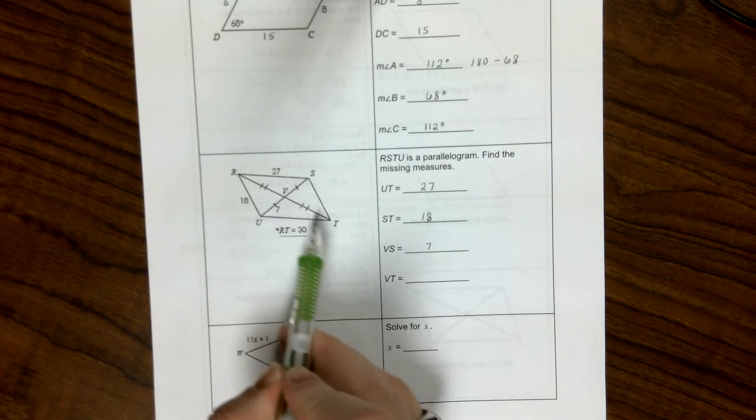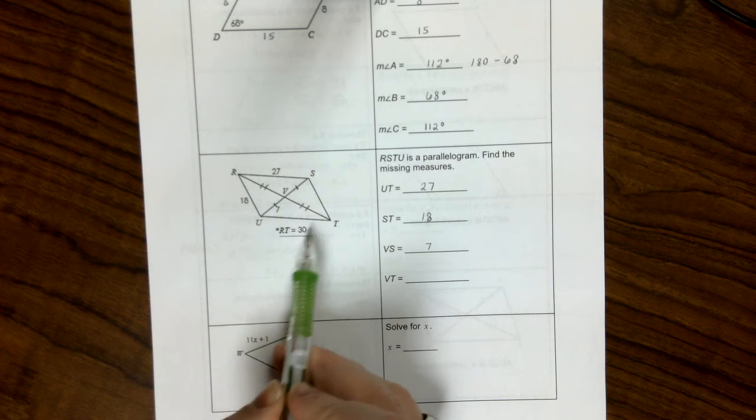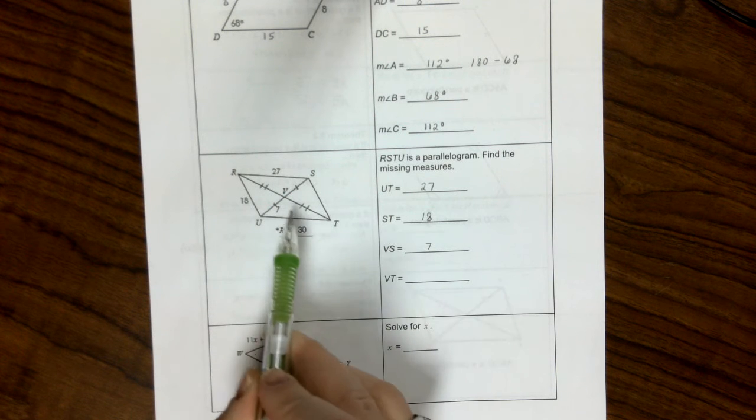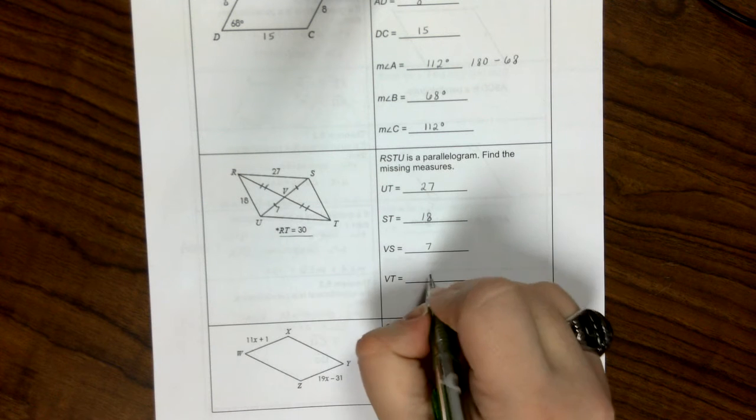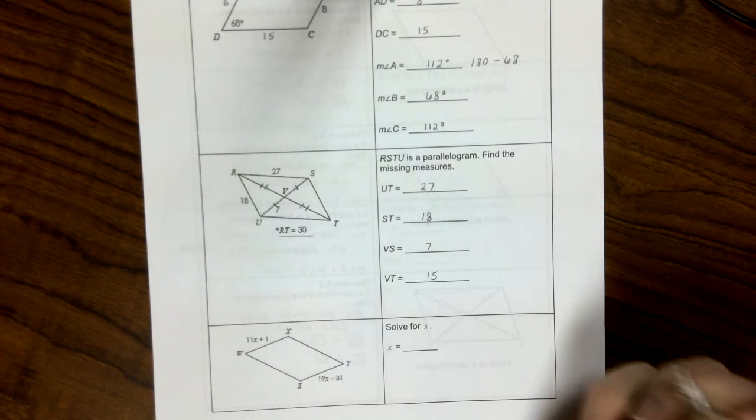So if the whole thing is 30, and I'm needing half of it, I need half of 30. What's half of 30? 15. 30 divided by 2 is 15. That's it. That's all you do.